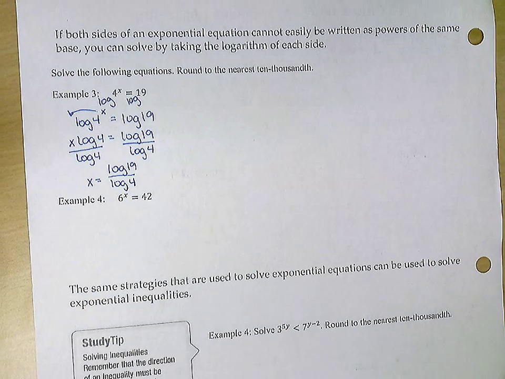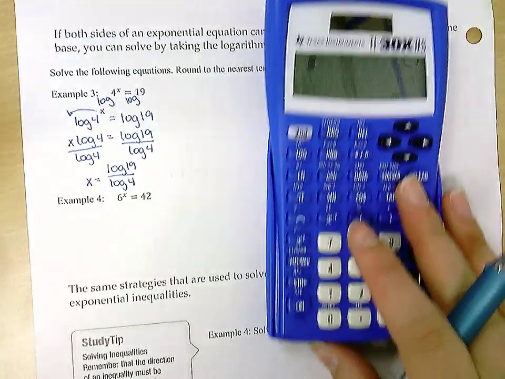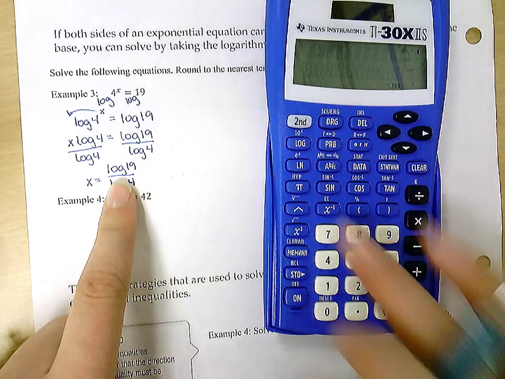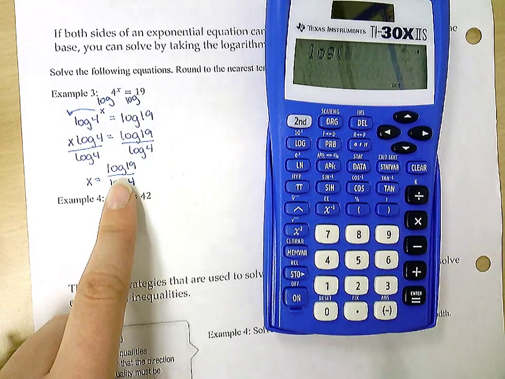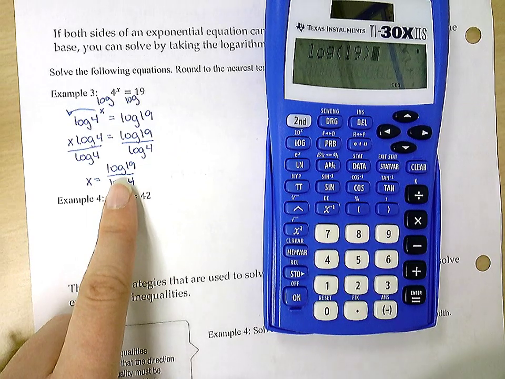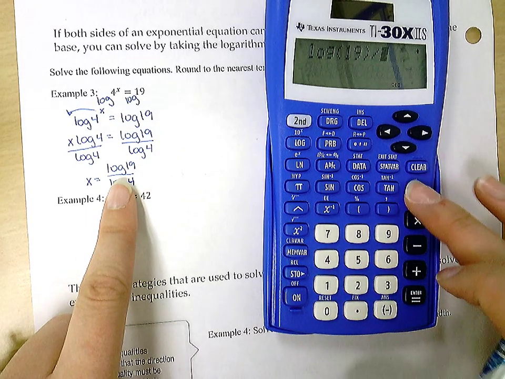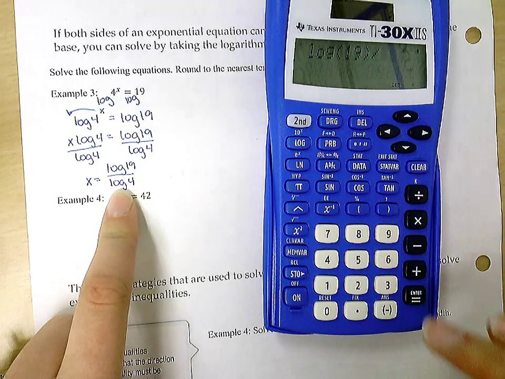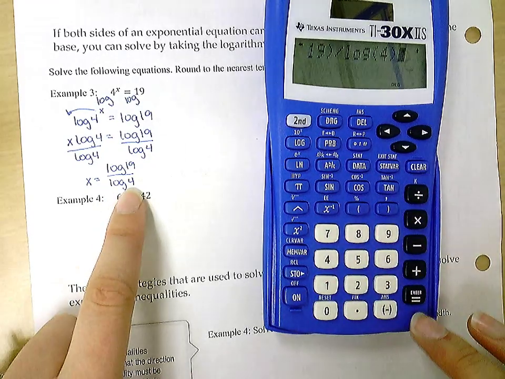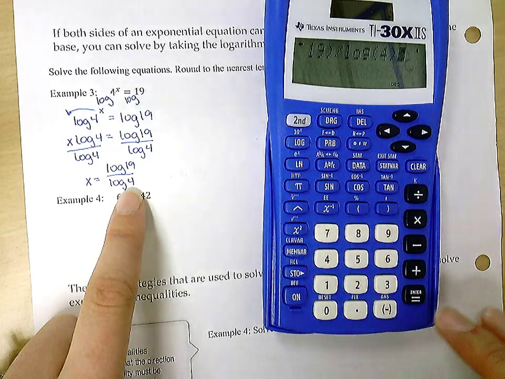Now we can plug in that division in our calculator. Okay, we do have a common logarithm button. So here, first one I would type in, we take log of 19. I'm going to end my parenthesis. Divide that by the log, so press log again, of 4, and again end my parenthesis.